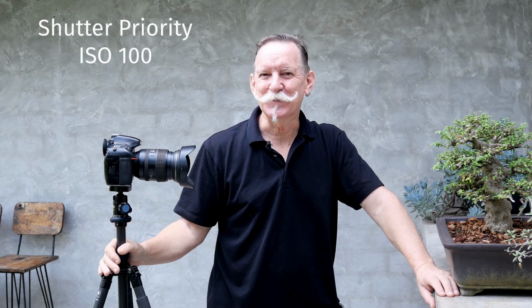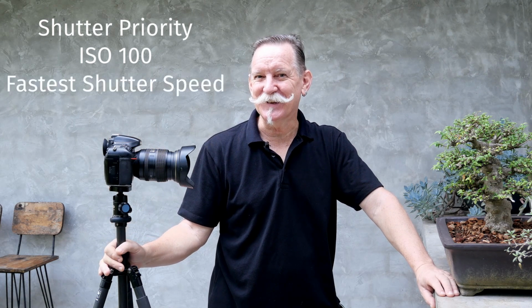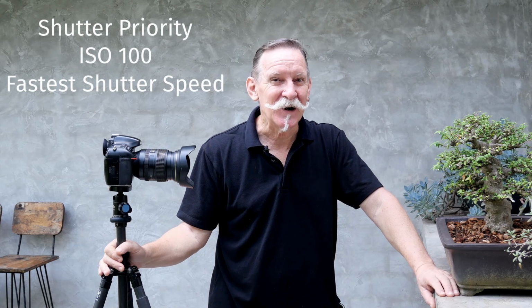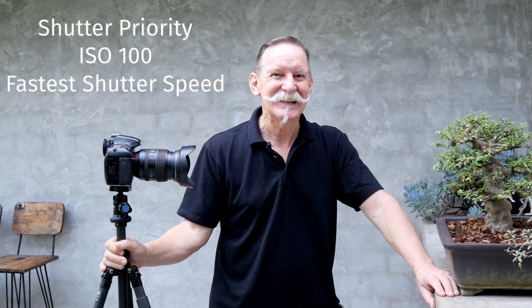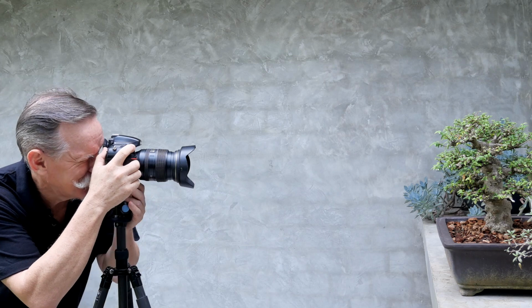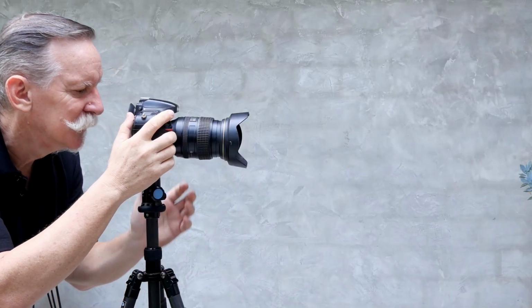Then adjust your shutter speed to the fastest shutter speed that you've got on your camera. This will be the highest number. On my camera, this is 1/8000th of a second. And take a couple of photos. Once you've taken a couple of photos, check your monitor and have a look at the results. It's probably going to be black. You're probably not going to see any image on your monitor because your shutter speed's so fast.